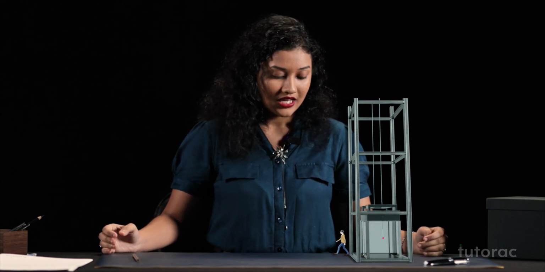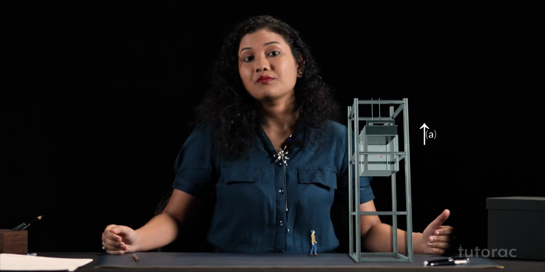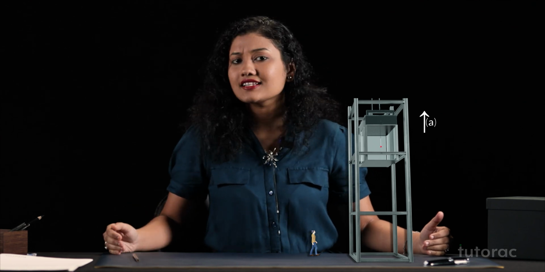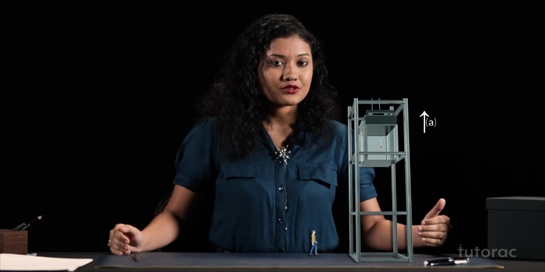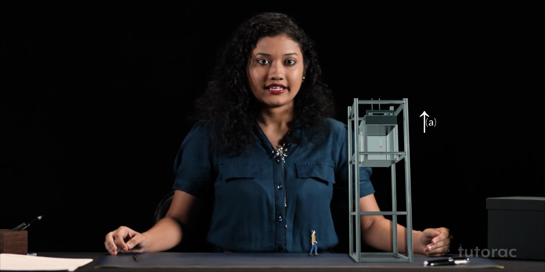Okay? Now Carl is on the ground. The elevator is moving upward with acceleration A. Now if I ask Carl, what is the position of the pendulum? Whether it is at rest or it's moving? What will Carl say? Obviously he will say, yes, the pendulum is moving with the elevator.